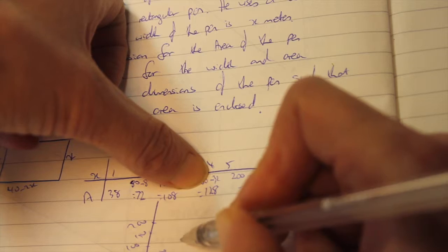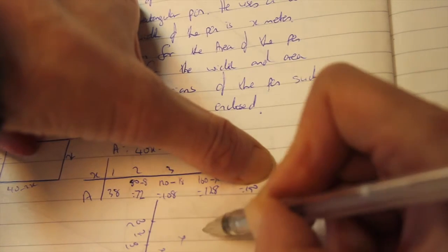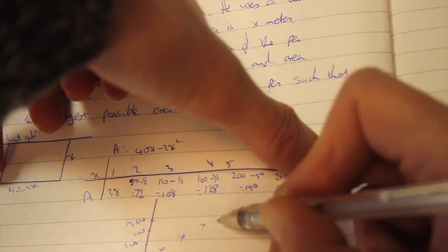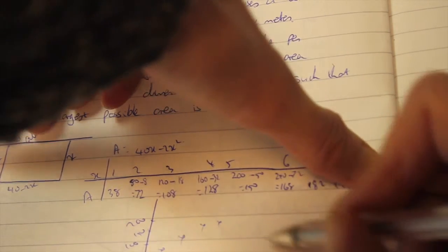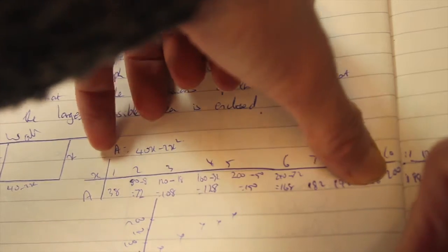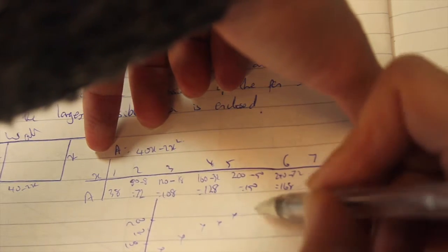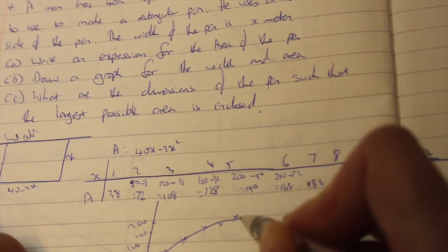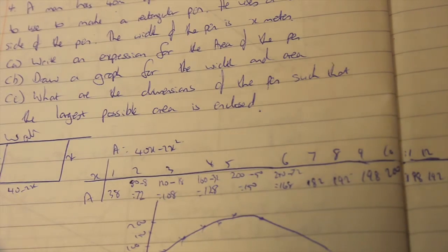4 up to 128, 6 up to 168, 8 up to 192, 10 up to 200, and then I'm starting to come down again. 12 up to 192, and you can see the symmetry taking place. So if you did a few more values, you would get that shape of curve.